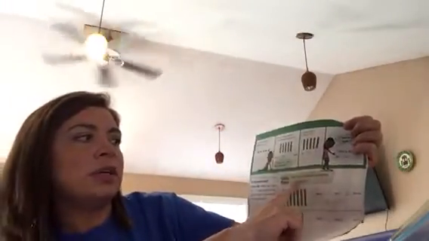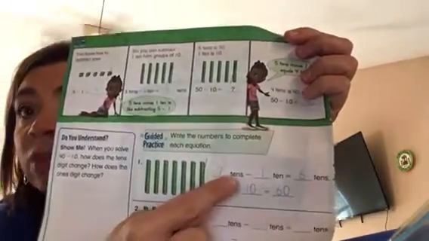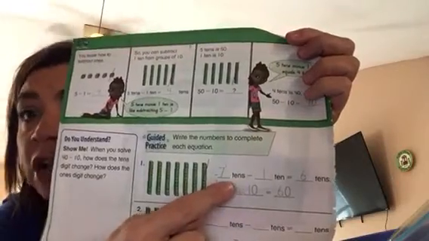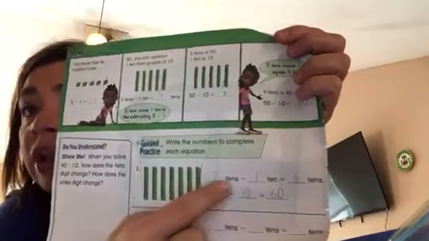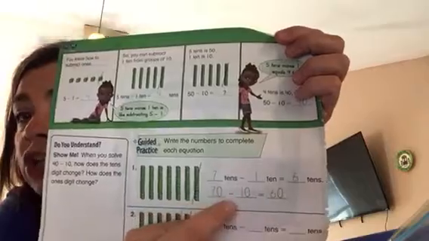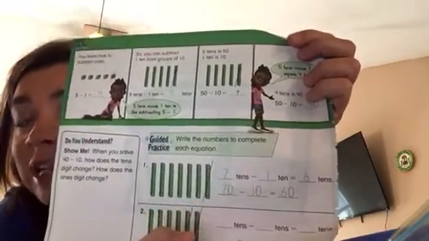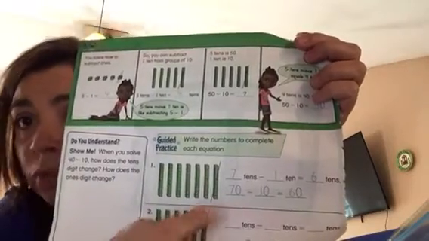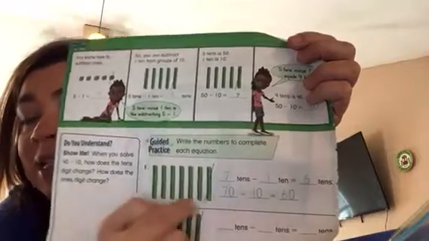And if you notice, boys and girls, it says write the numbers to complete each equation. Now there's a special word on here. It says tens. When you see that word tens, you're only writing how many rods that you have. If you do not see the word tens and you have 10 rods, you have to use a 0 to take the place of the tens word.